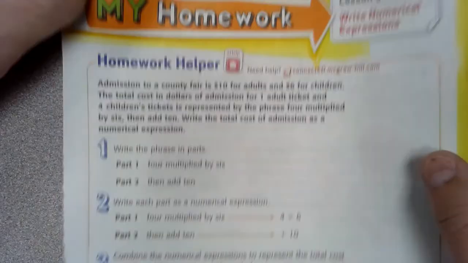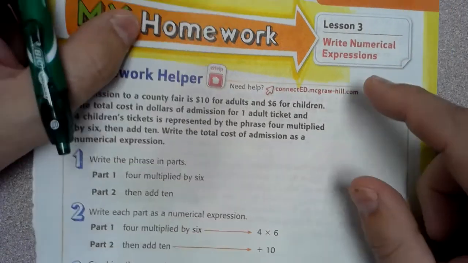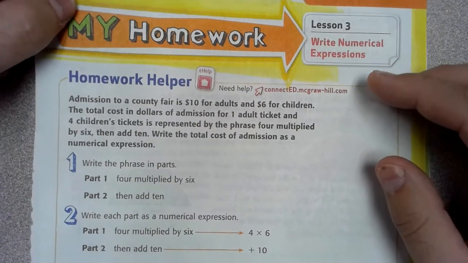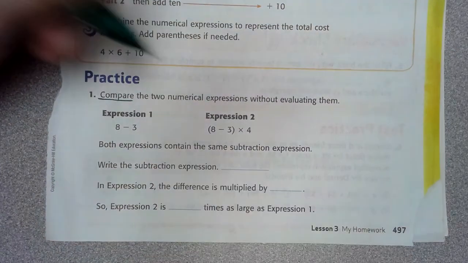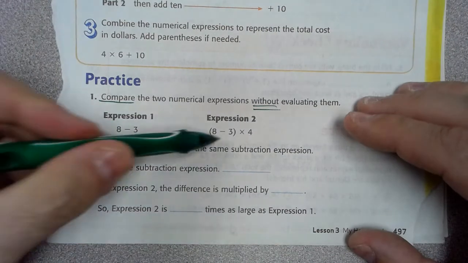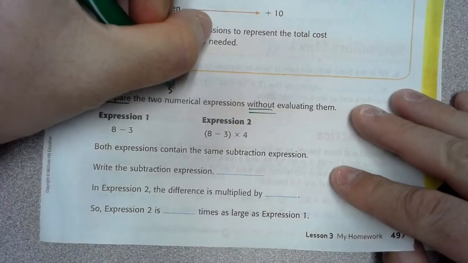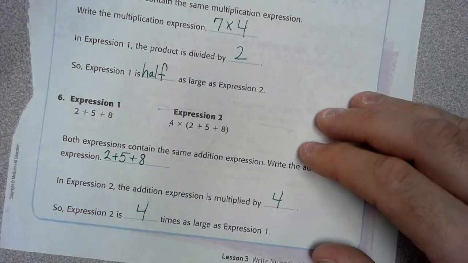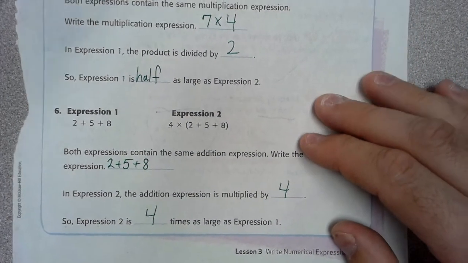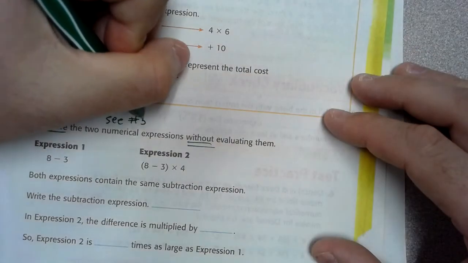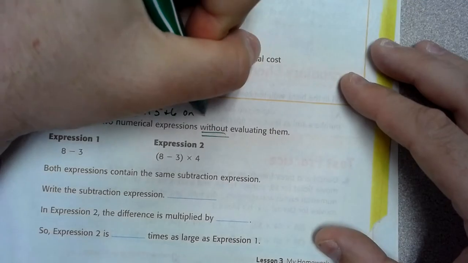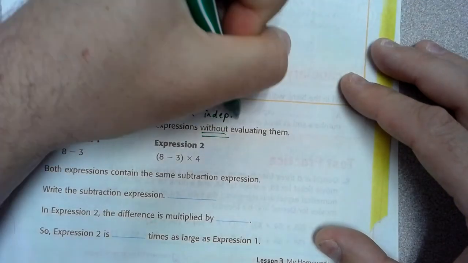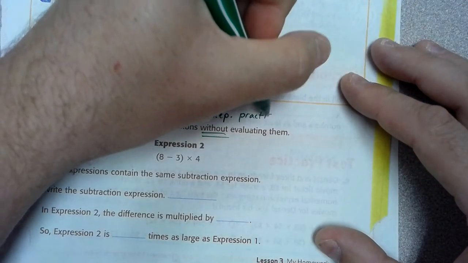All right, guys, so your homework tonight, of course, is 497 and 498. Make sure it's stapled to the entire thing when you turn it in. Again, look down here. It says you're going to just compare. So you're not actually evaluating these. You're just comparing them like we did. See examples 5 and 6 on the independent practice. If you need help with this one, you shouldn't, but okay.